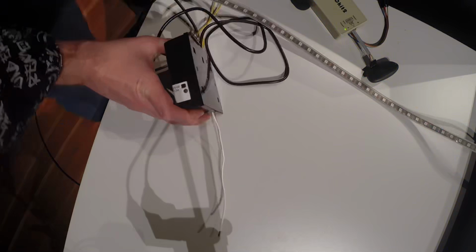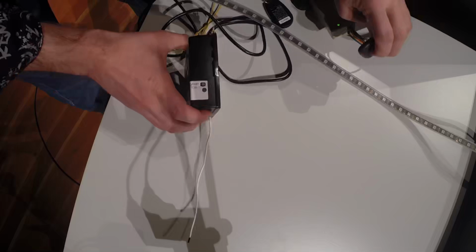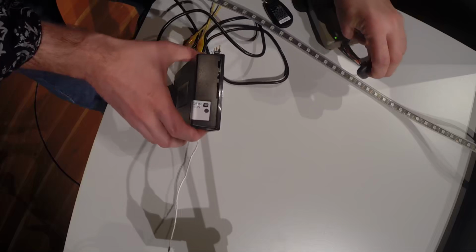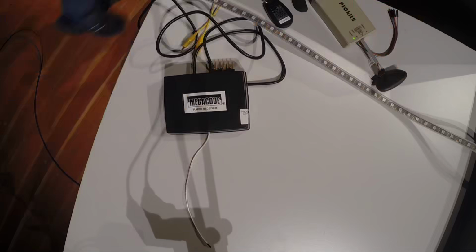It only works with this remote. It does not work with this remote. As you can see, it doesn't do anything for now. So we've identified the frequency. We'll just quit it. And then we just use the decoder which we had.